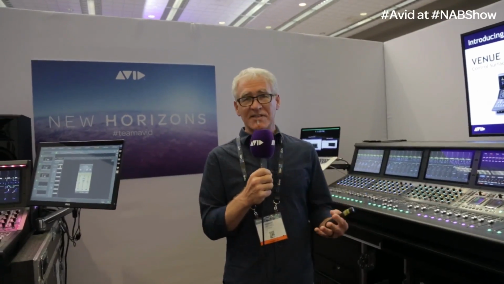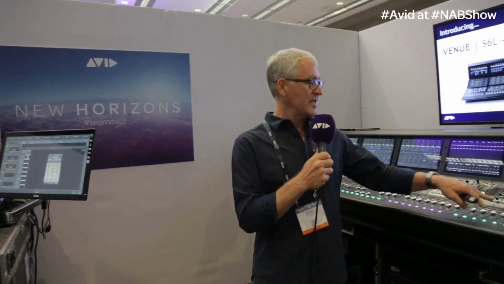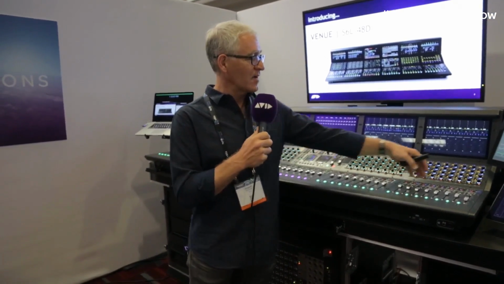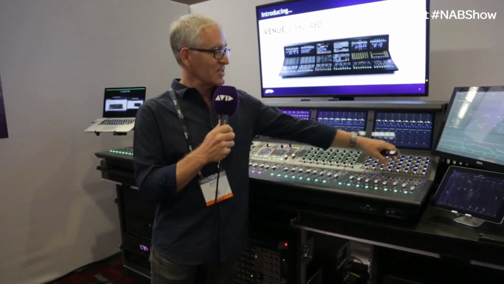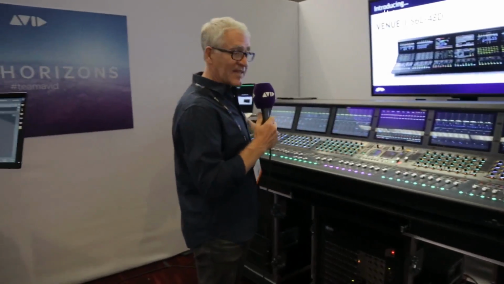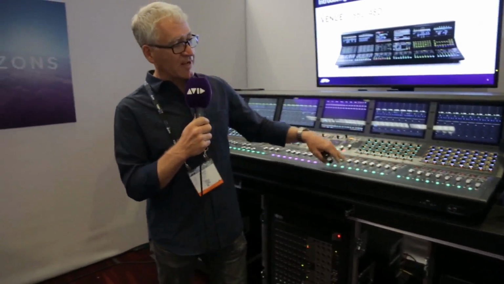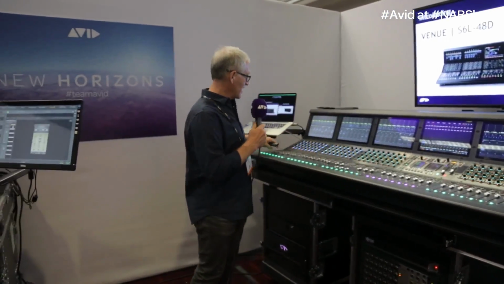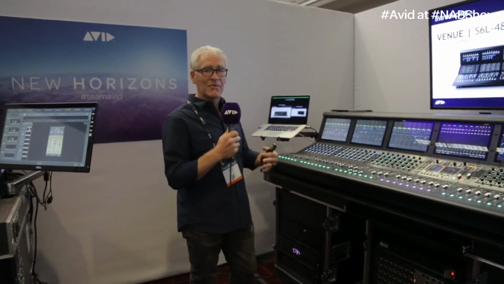For you guys that know S6L 32D and 24D, you understand the concept of local selection, global attention, where we can select a channel and work on it locally here. At the same time, select a second channel, work on it here, and right on down the line. Any of these 8-channel buckets will allow selection and work. Well, that plays perfectly into the dual operator workflow, where we can have an operator working here with his own designated headphone output, another operator working here with his own designated headphone output, and working almost completely out of each other's way.